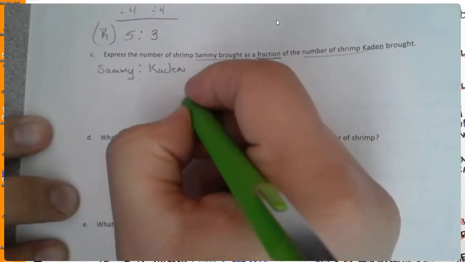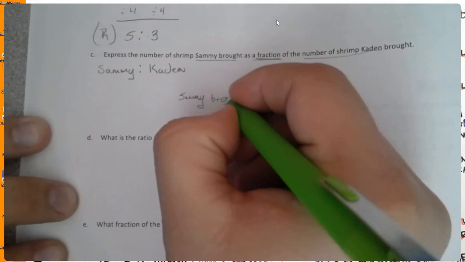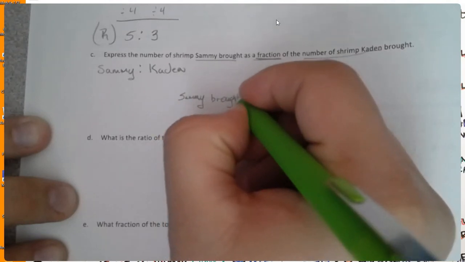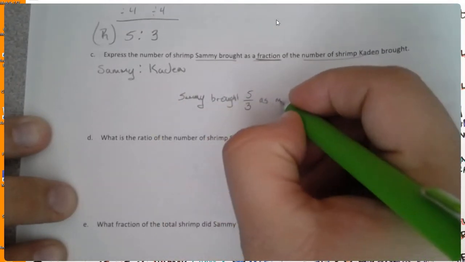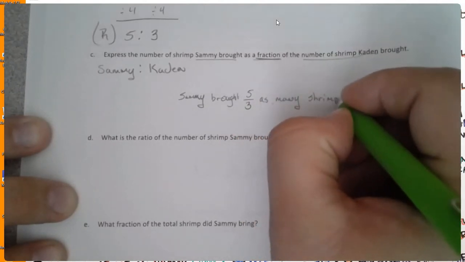So Sammy brought 5/3 as many shrimp as Caden.